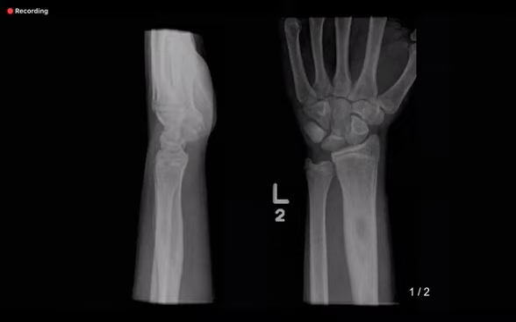My differentials include malignancies such as Ewing sarcoma, osteosarcoma. If the patient is septic, I'll be concerned about infections, osteomyelitis as well. To take this case further, I would like to look at any previous imaging, if any, and I also advise an MRI.